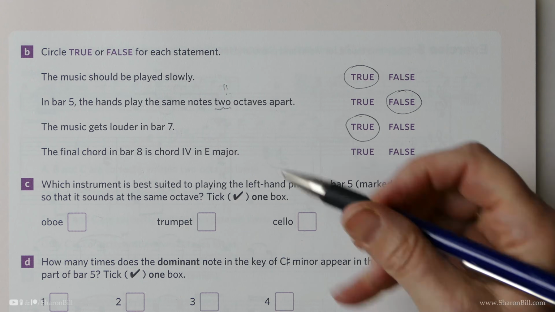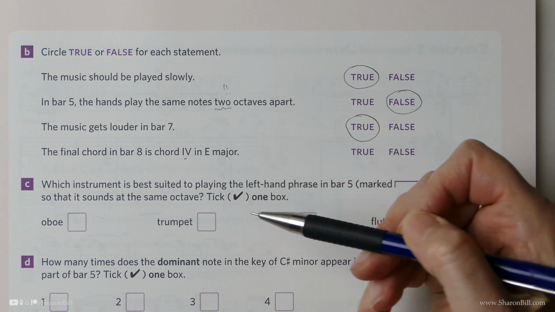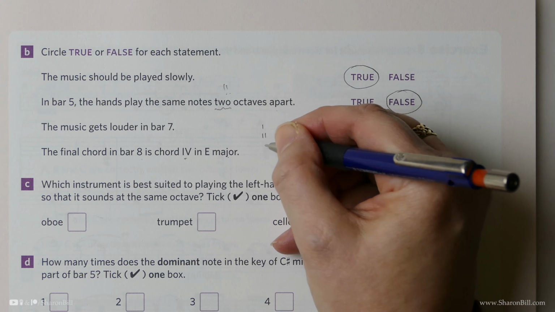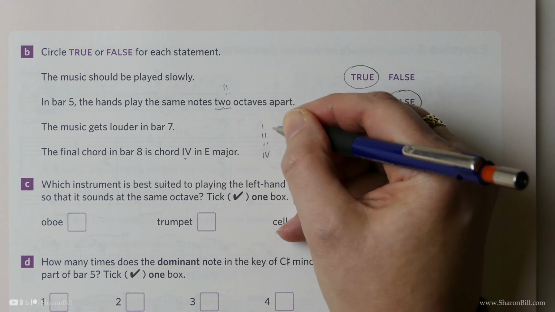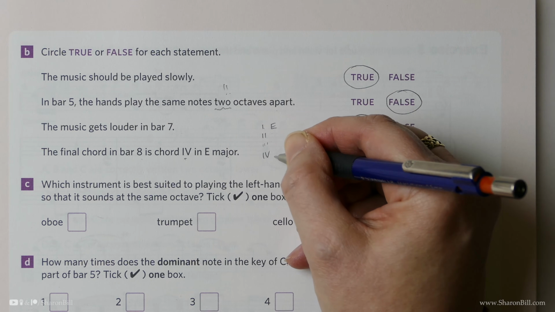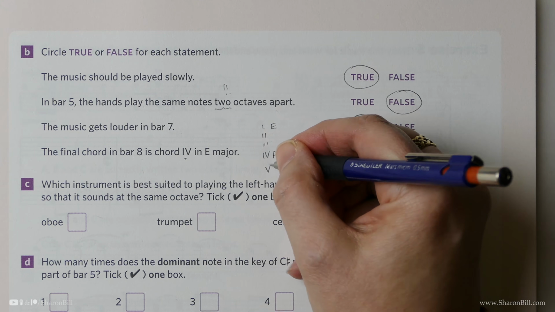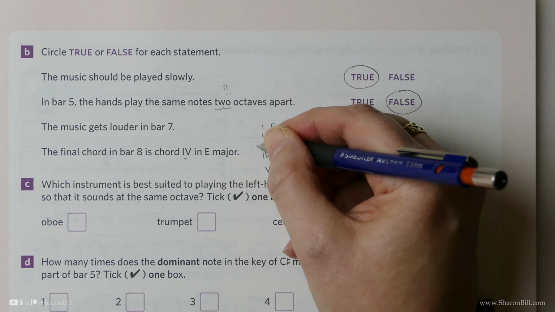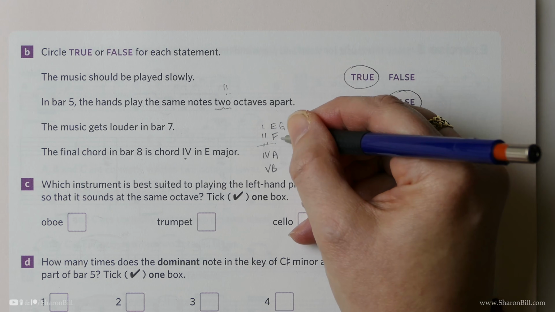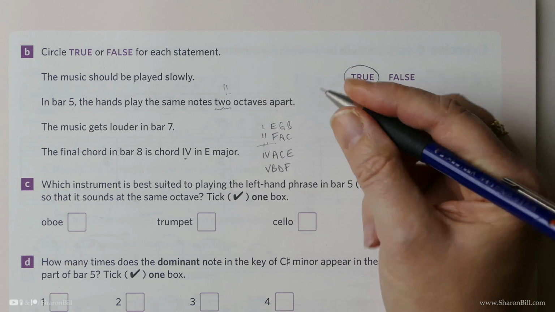Is it true or is it false that the final chord in bar 8 is chord 4 in E major? Well, let's just map out what that would be. So here's 1, 2, we don't use 3, there's 4. So if 1 is E, E, F, G, A, let's just put all the options there. B, E, F, we don't use 3, A, B. So we want the first, the third, the fifth, building up our triads. So that's all of the thinking done.